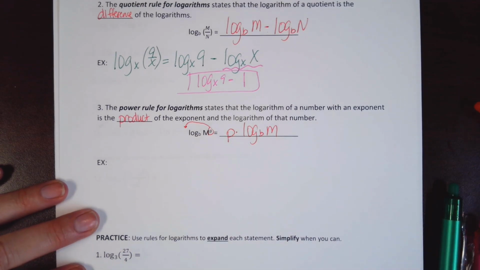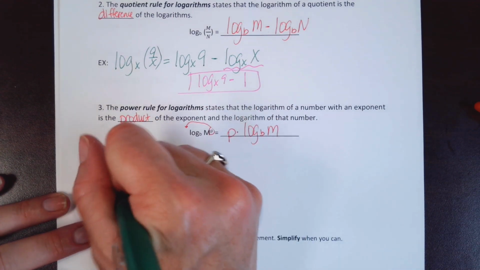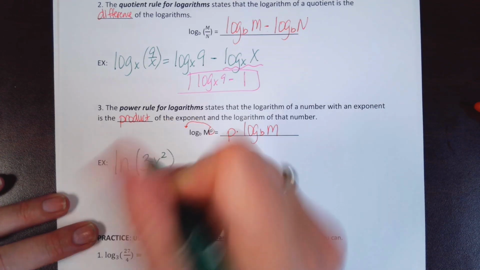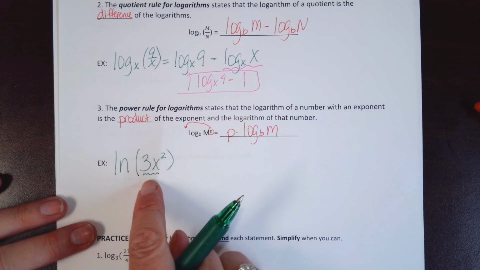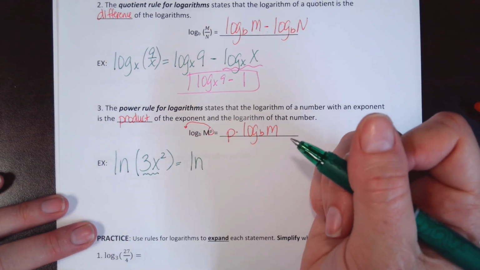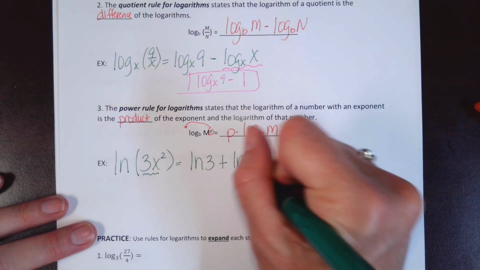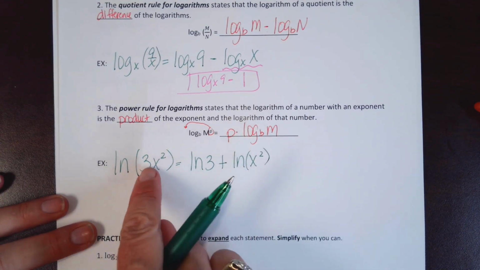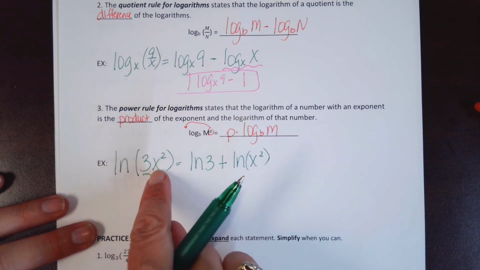All right, examples are usually better. Let's do one with an example. Let's do natural log of 3 times x squared. Well, first, I am multiplying in my argument. That's a product, and product pairs with addition. So I'm going to split it apart and say natural log of 3 plus natural log of x squared. That squared just goes with this x. The 3 is not being squared because the 2 is on the inside, not the outside.